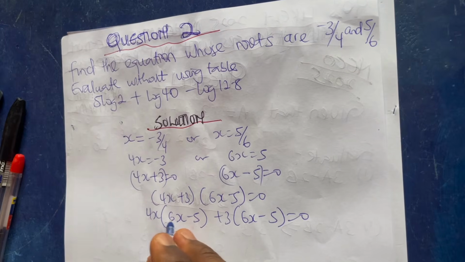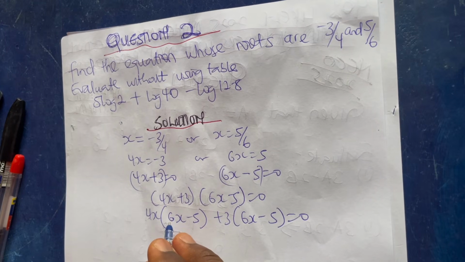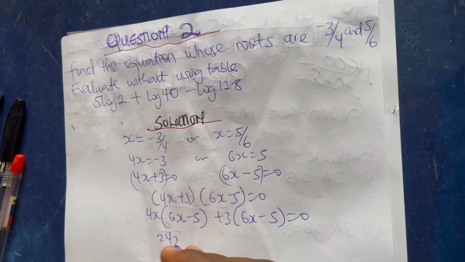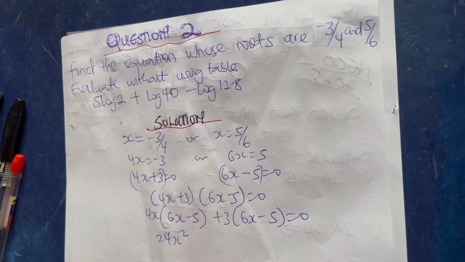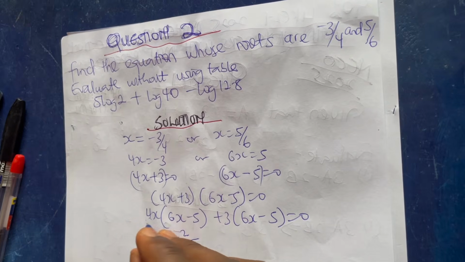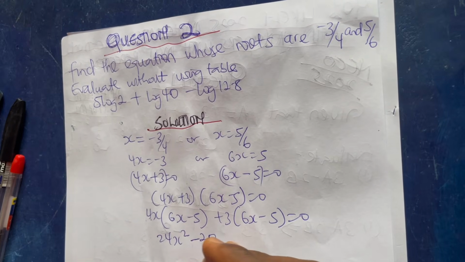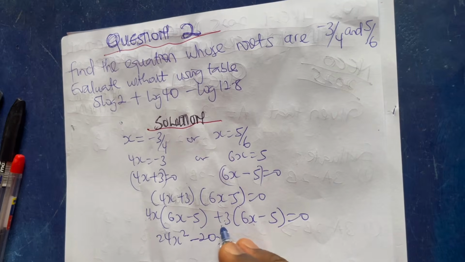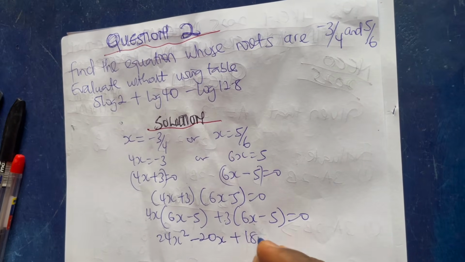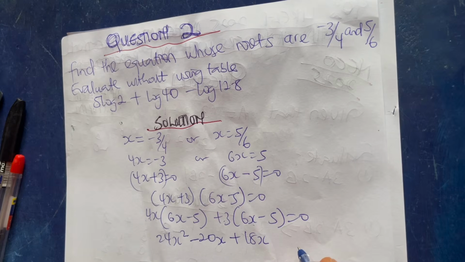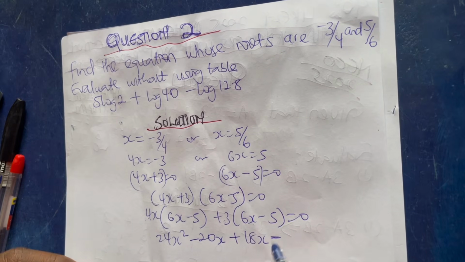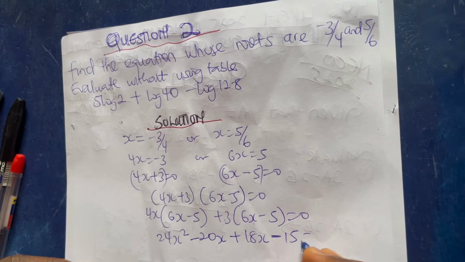Yeah, now let's go. That is 4 times 6, that is 24. That should be 24x squared if I'm not mistaken. So minus this time this is 20x. So this time this is 6 times 3 is 18. That's plus 18x, and this time this is minus 15 equals 0.